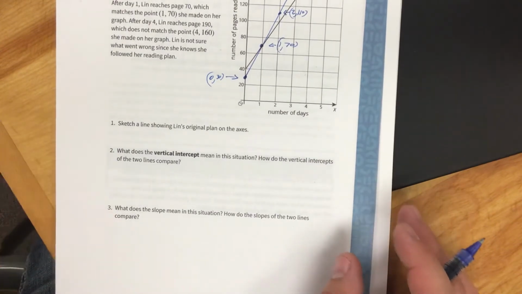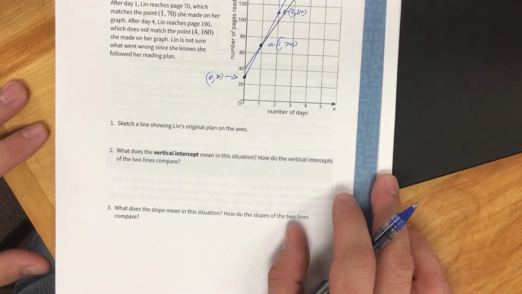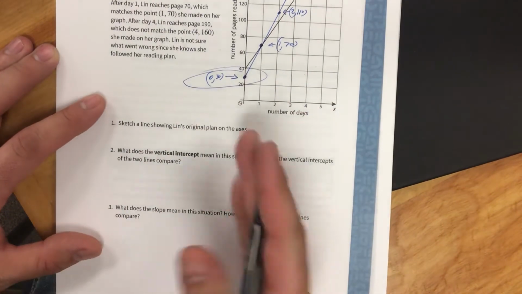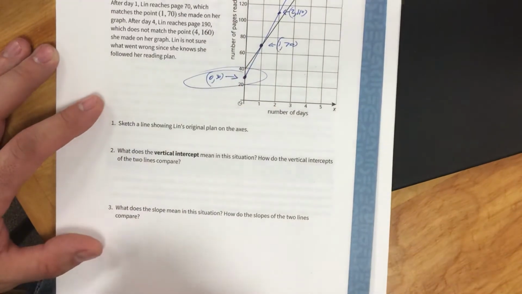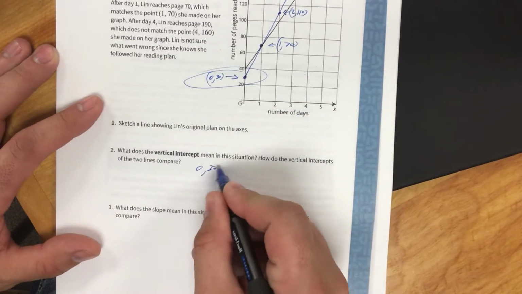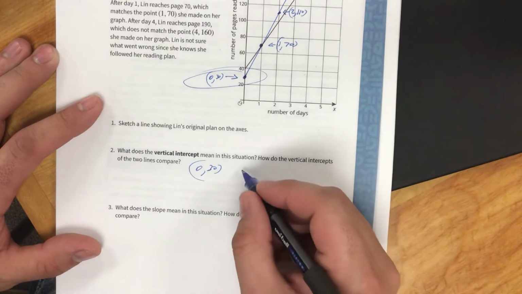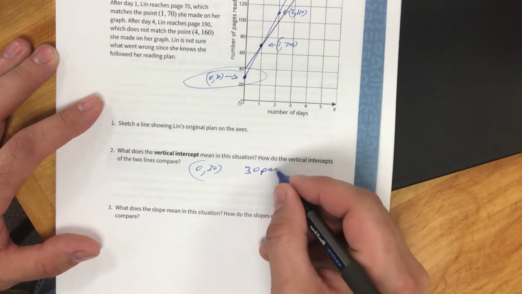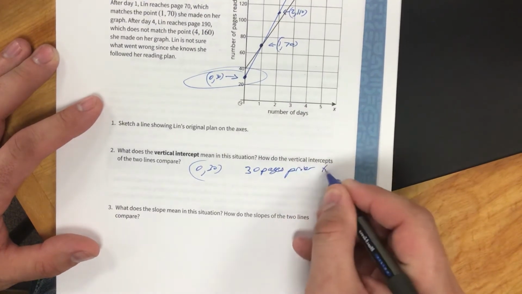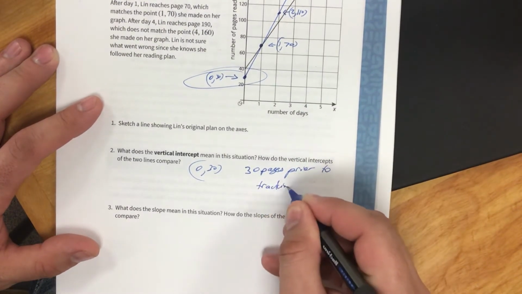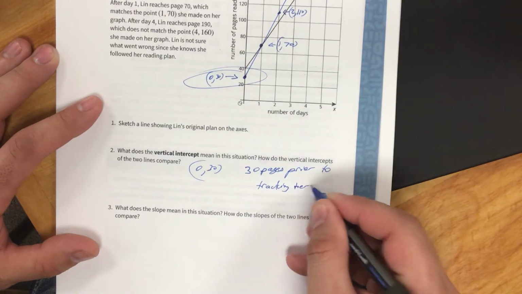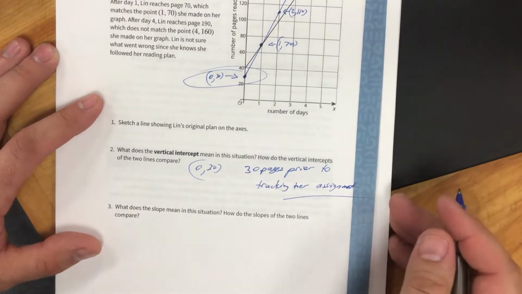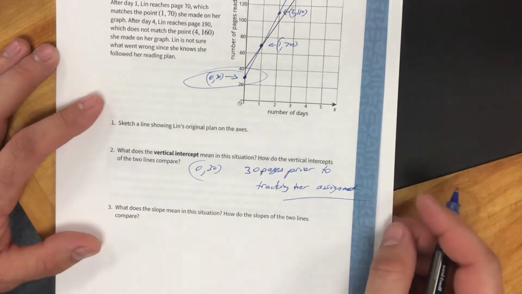What does a vertical intercept mean in this situation? So the vertical intercept, the Y-intercept, I would call that, the Y-axis intercept. So what does 0, 30 mean in this situation? It means that she read 30 pages prior to tracking her assignment, prior to graphing it.